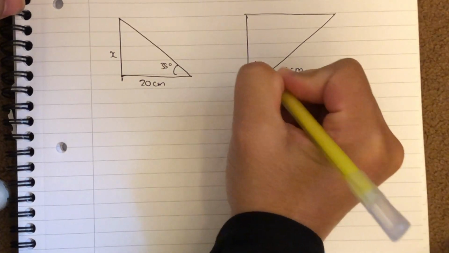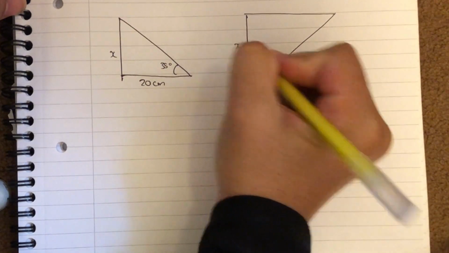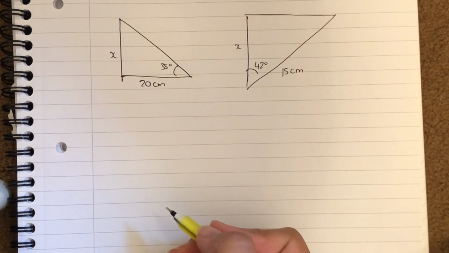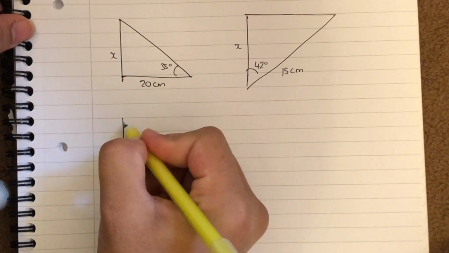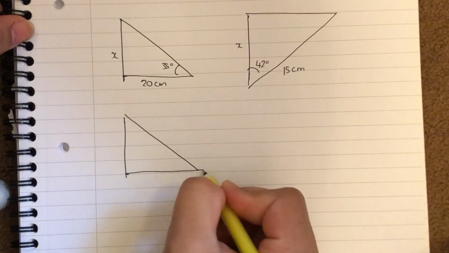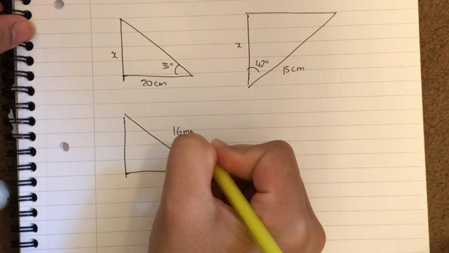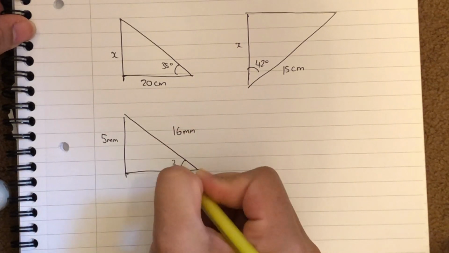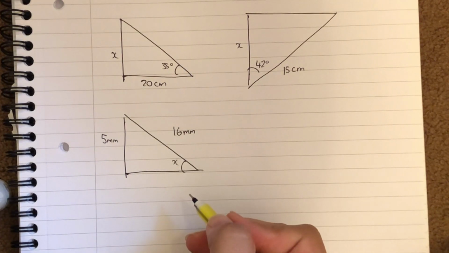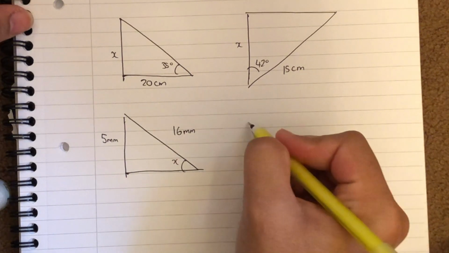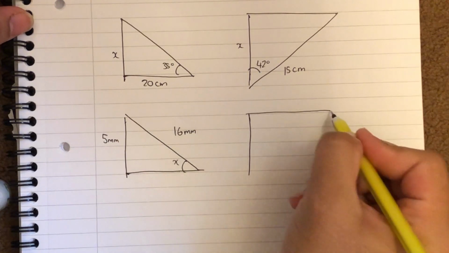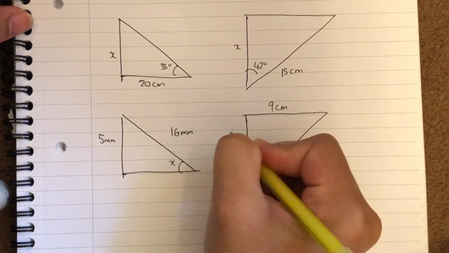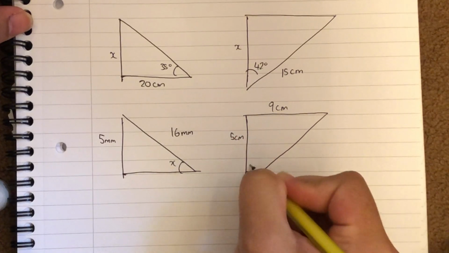I have 42 degrees and I have X. I have a triangle here. That is 16 millimeters. That is 5 millimeters. And that is X. And lastly, I have 9 centimeters, 5 centimeters, and I have X.